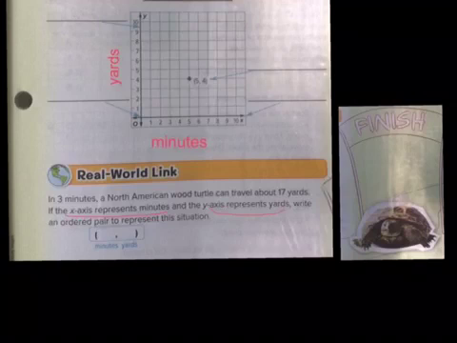And there you have it. Okay, so we have minutes and yards. Write an ordered pair to represent this situation. Okay, well we know what the pair is. We've been given right here 3 and 17. And the reason I chose 3 first is because the x-axis is always first and then the y. Now you might be noticing a mistake here that we have 17, but our y-axis only goes up to 10, doesn't it? So we won't be able to label it using this increment table.